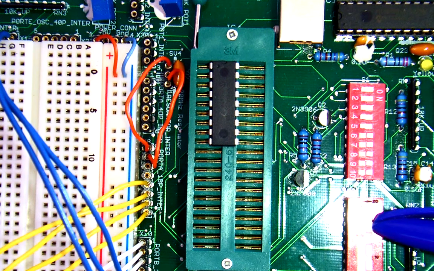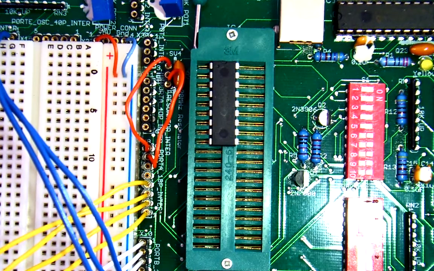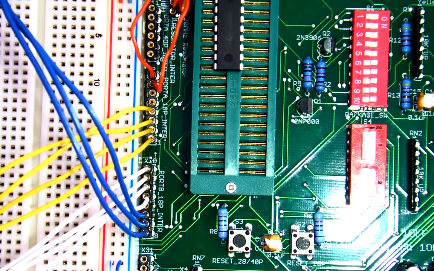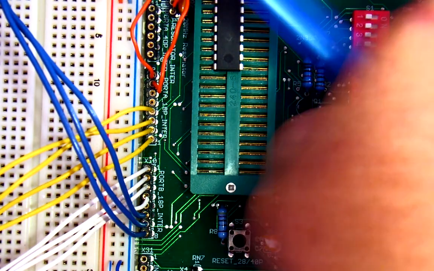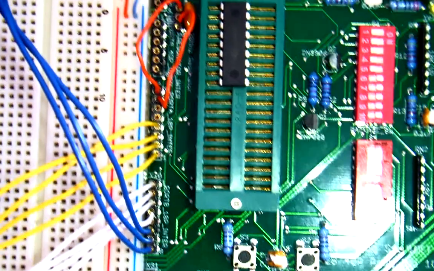Also during programming, we flip this switch to the left position for programming as we press the reset button, actually downloading the program. And then we switch it to the right once we're ready to run our program.